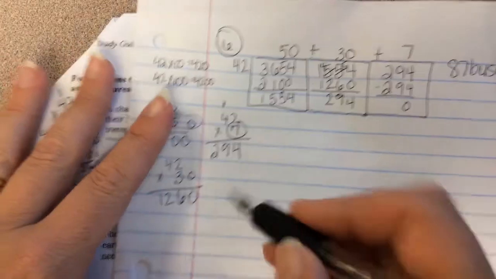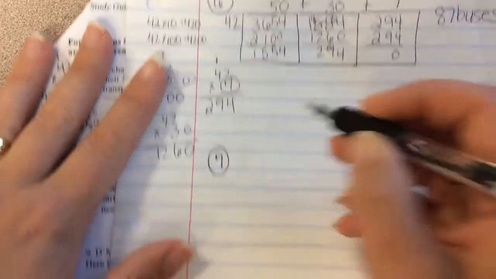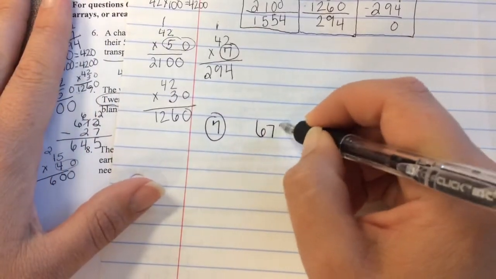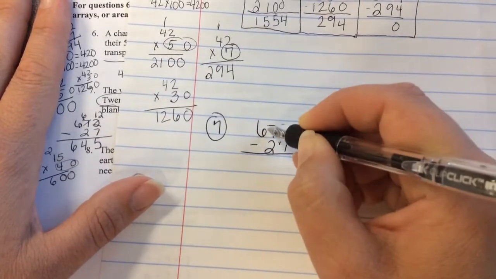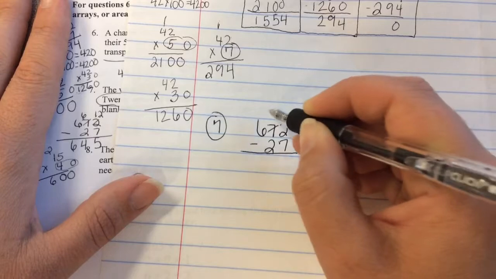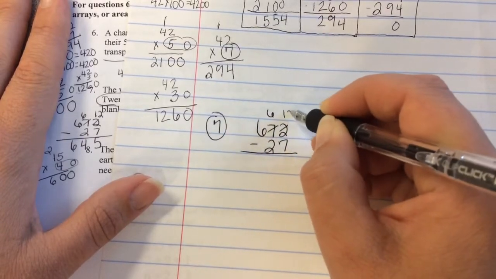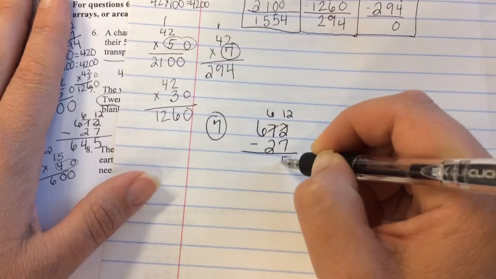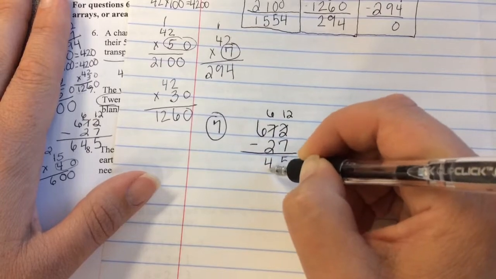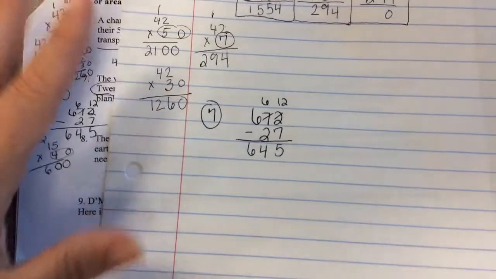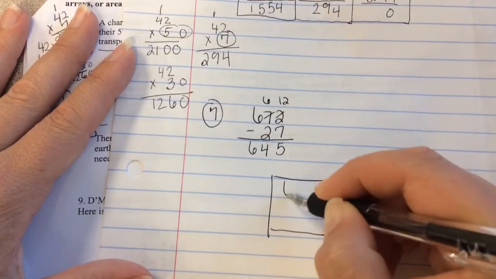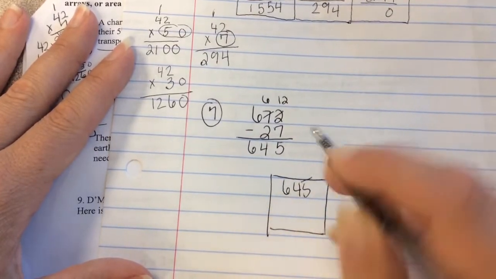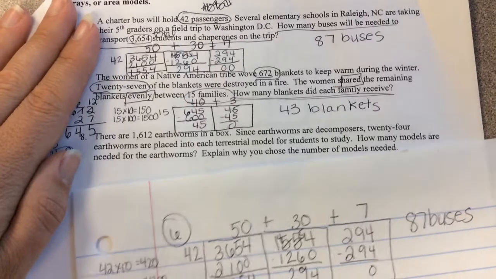So I'm going to take question 7. I had that 672, but remember 27 blankets were destroyed in the fire. I can't do 2 minus 7. Make this a 6, make this a 12. 12 minus 7 is 5. 6 minus 2 is 4. All right, so now I'm starting with 645. There were 15 families.